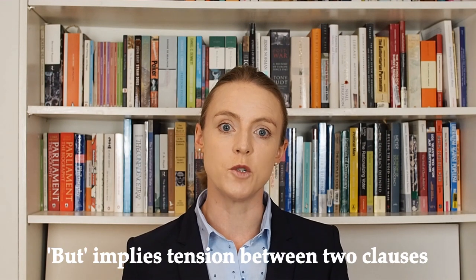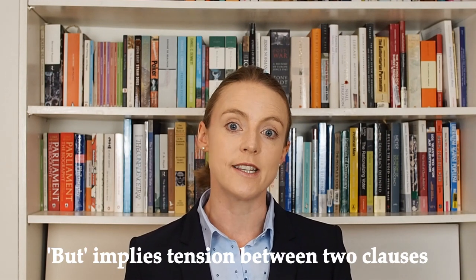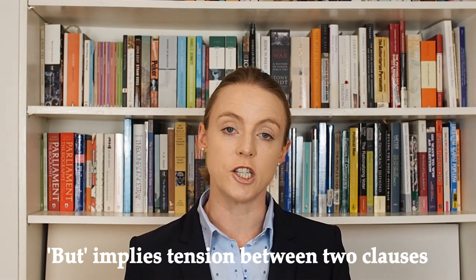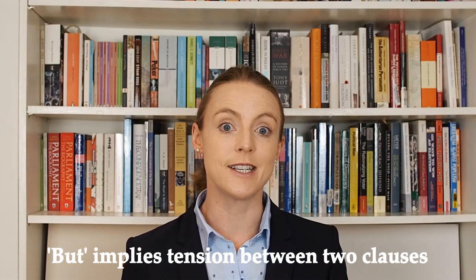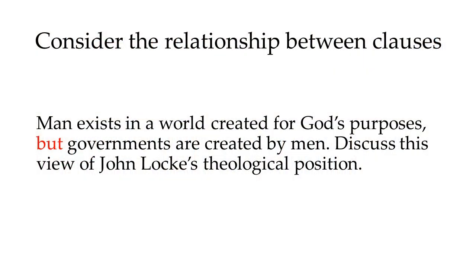Whenever you see the word but in an essay question, the question is assuming that the 2 clauses are in tension with one another. An ordinary essay glosses over this small distinction. A brilliant one considers it explicitly. For instance, "Man exists in a world created for God's purposes, but governments are created by men. Discuss this view of John Locke's theological position."